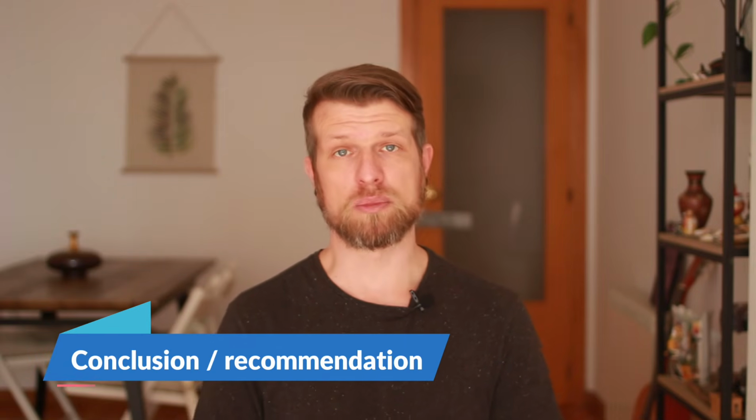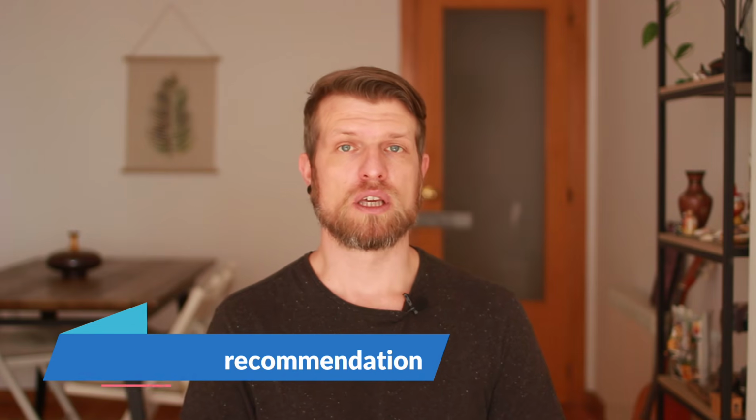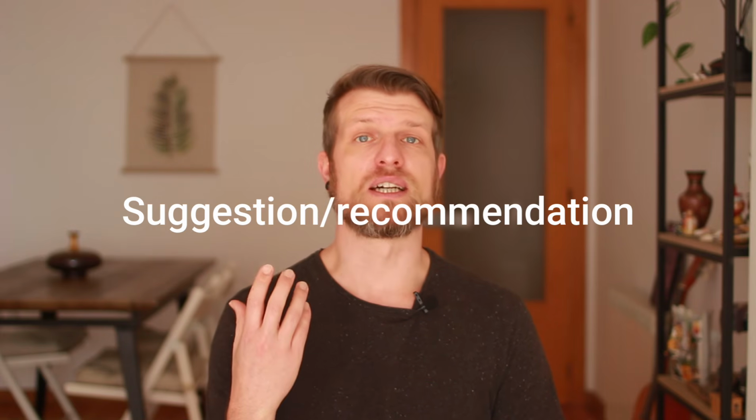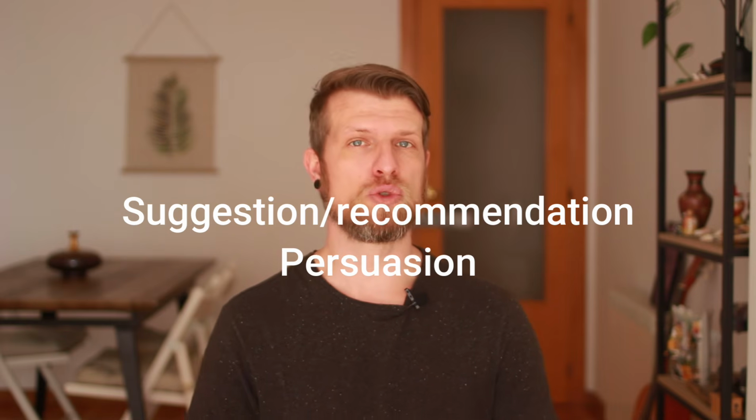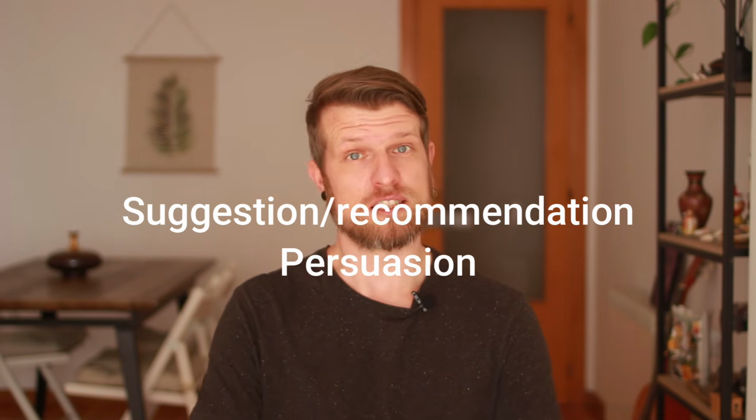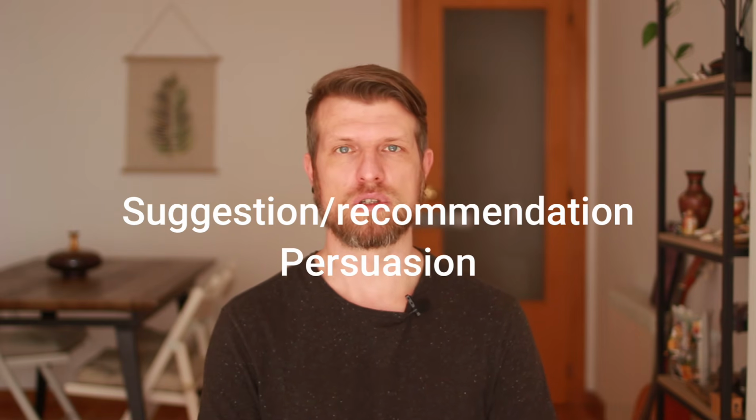The final part of a good report is a conclusion or recommendation. Here we want to make a suggestion and we try to persuade the reader to do what we suggest in our report. That means that once again we want to use a subheading, and we want to use specific language to get our point across as well as possible.